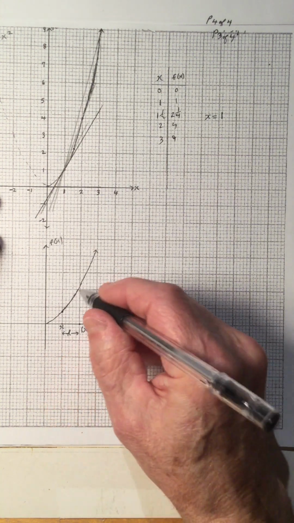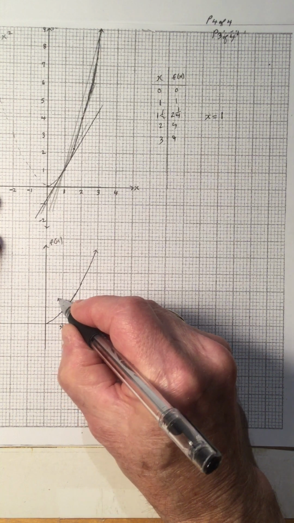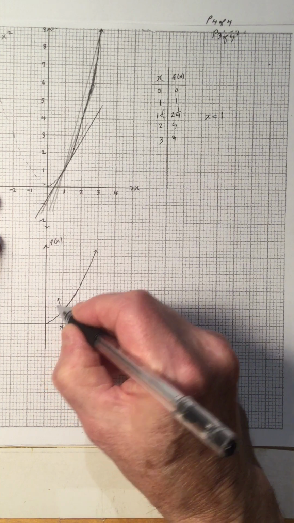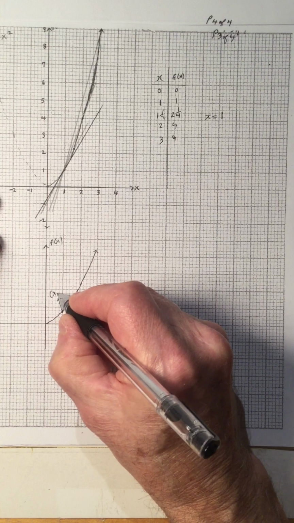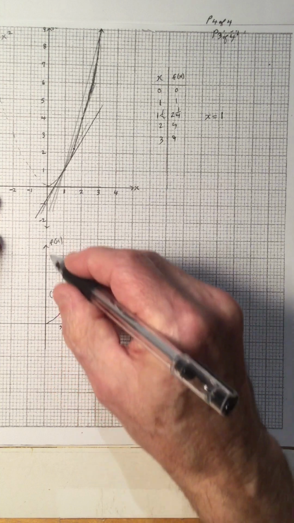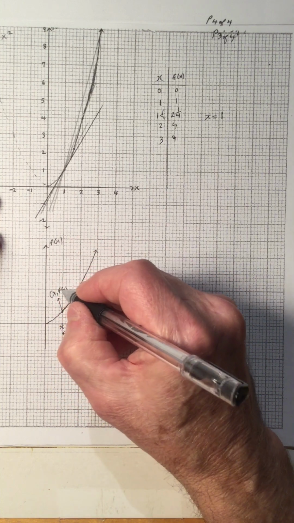This is x. Now, that means that this point right here is x, and it's the f of x, because that's the x and the y. This is referred to as the y being f of x.